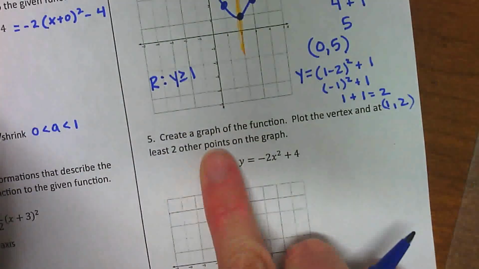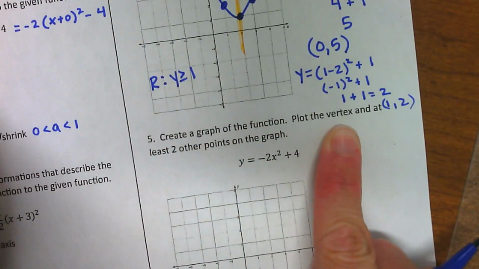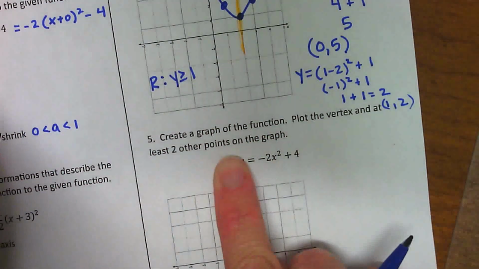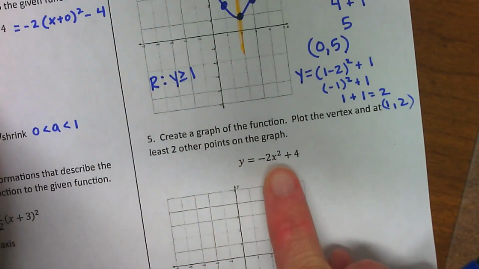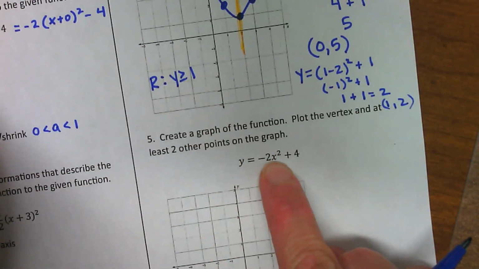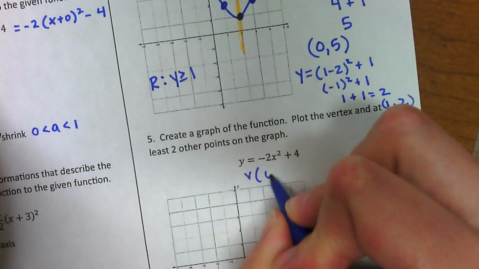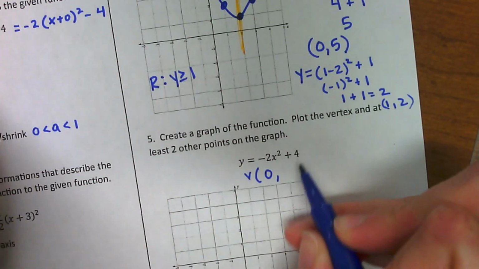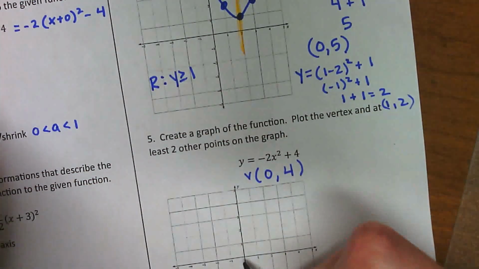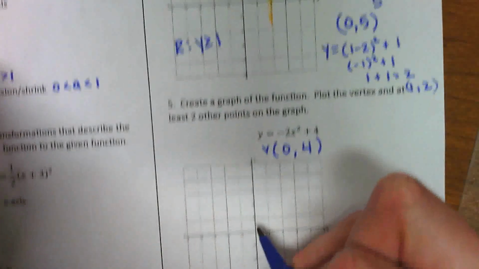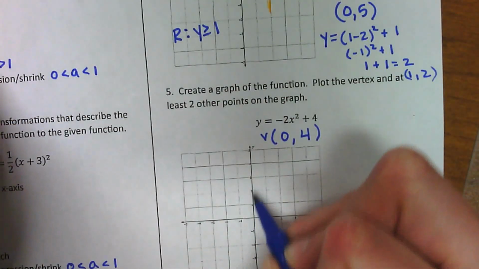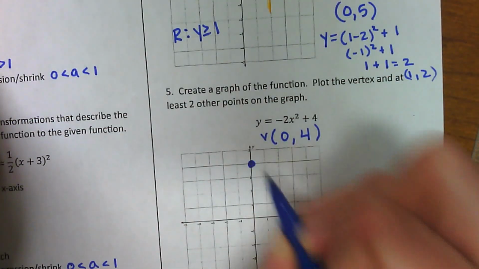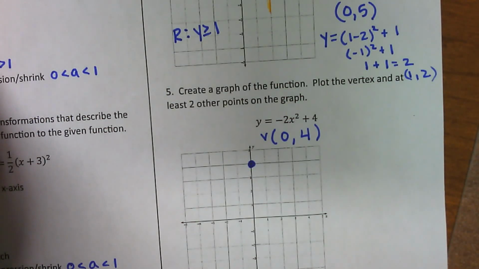Number 5. Same thing, directions: create the graph, plot the vertex and 2 other points. There's nothing in parentheses, so I'm not going right or left at all. So it's a 0 for my x. Plus 4 means go up 4. So start at the origin, don't go left or right, and just go up 4. There's my vertex.